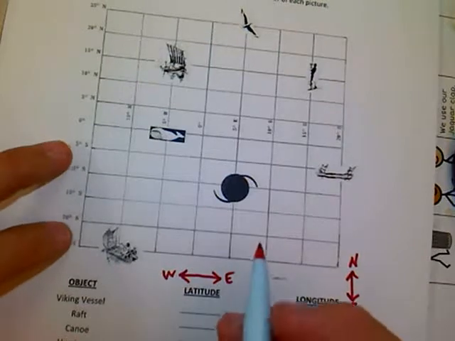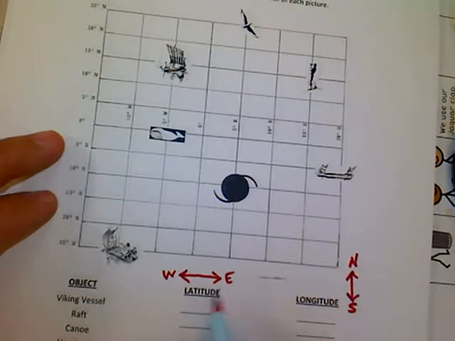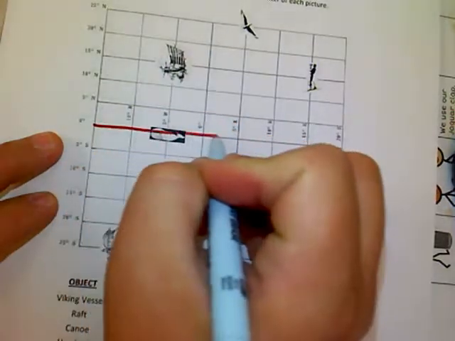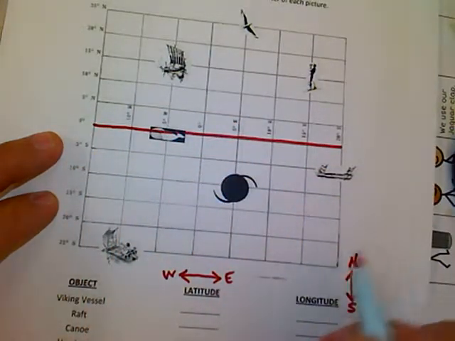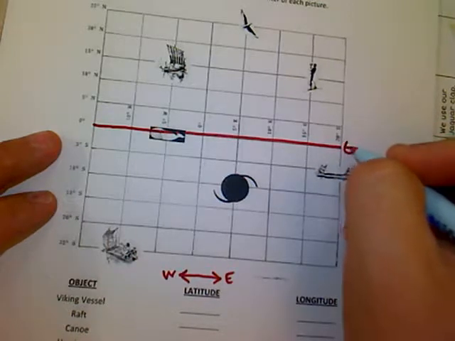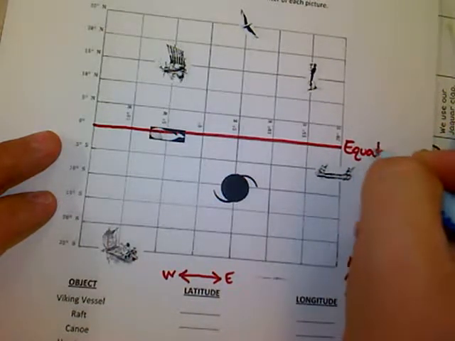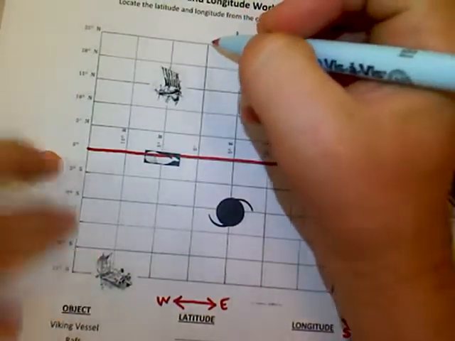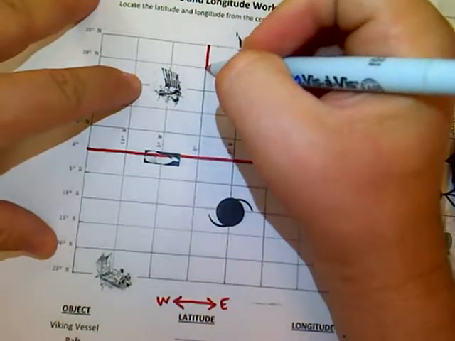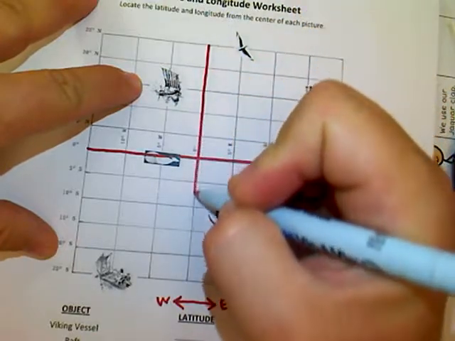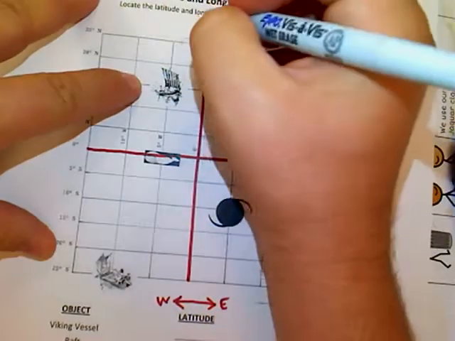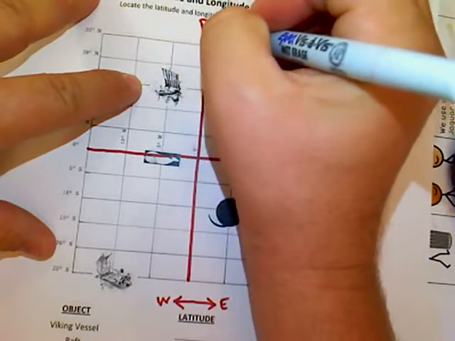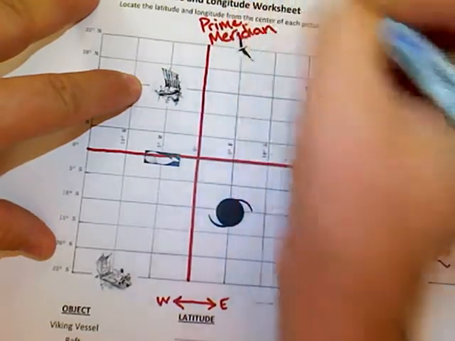First, I'm going to find my 0 degrees latitude, and I'm going to mark that so that I can remember where it's at. And it's going to run this way along the equator. Okay? Then I'm going to find my 0 degrees longitude, and it's going to run this way. And we call that the prime meridian. Okay?